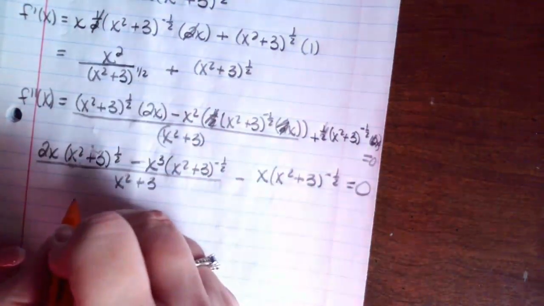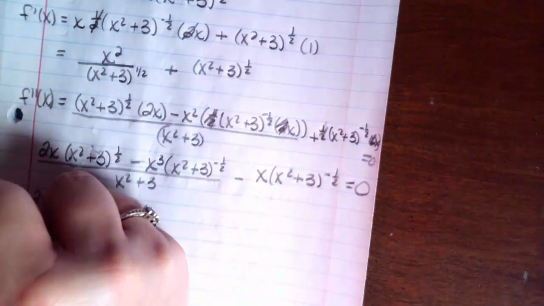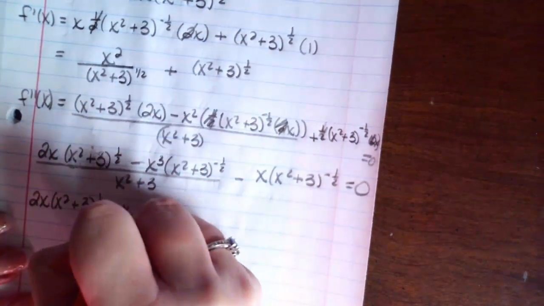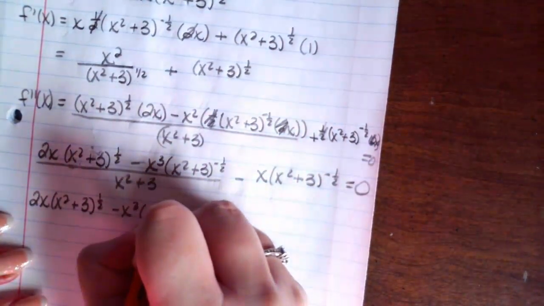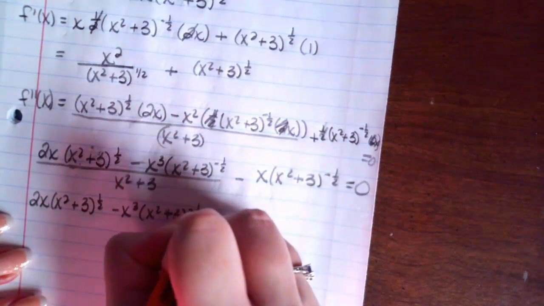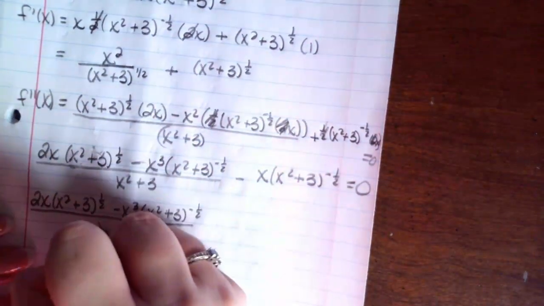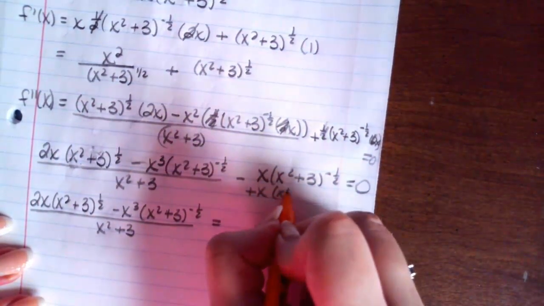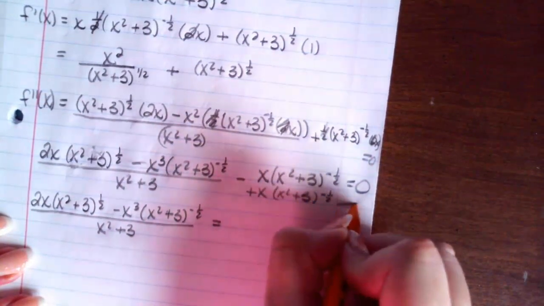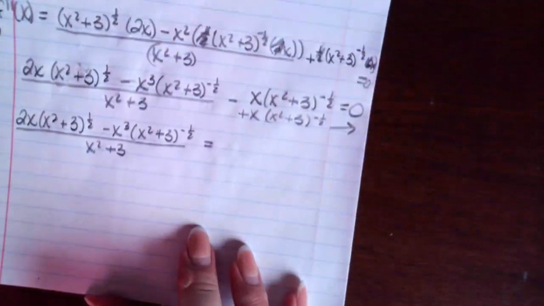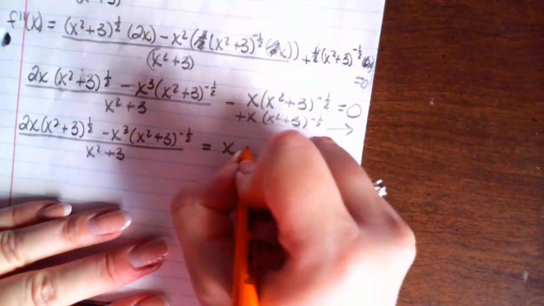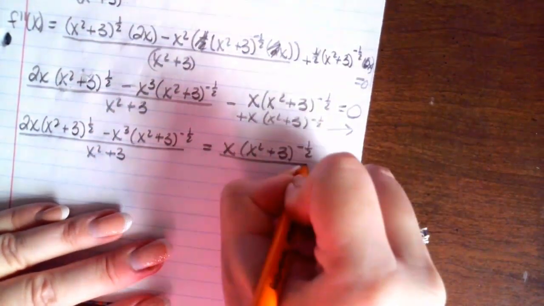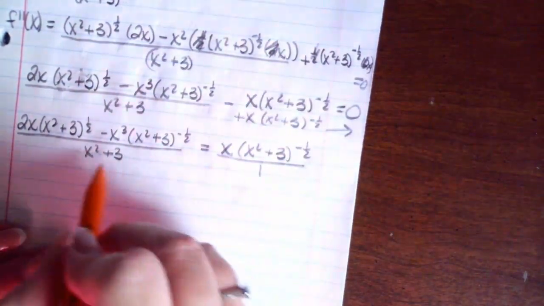So now I've got 2x squared plus 3 to the 1/2 power minus x to the third, x squared plus 3 to the negative 1/2 power over x squared plus 3 equals, I'm going to add this chunk over to the other side. And that's over 1, and now I'm going to cross multiply.